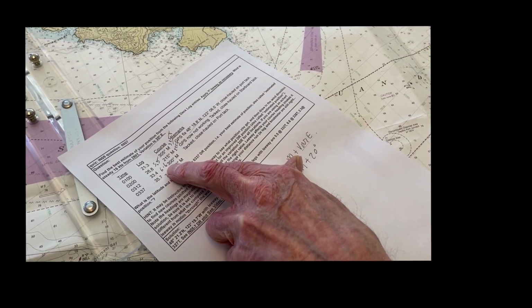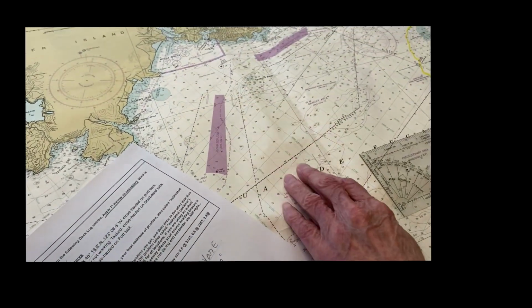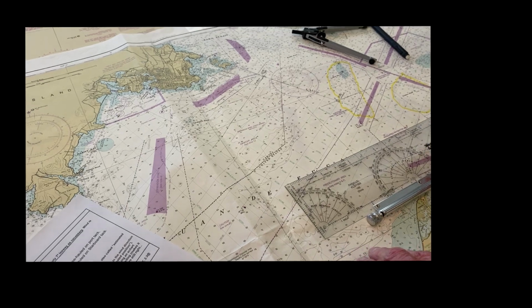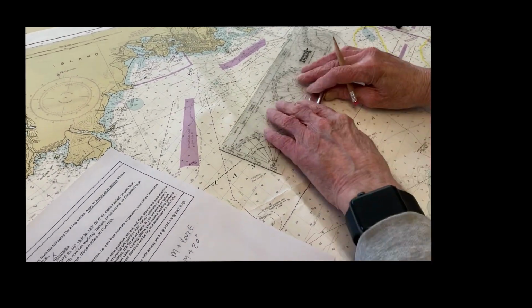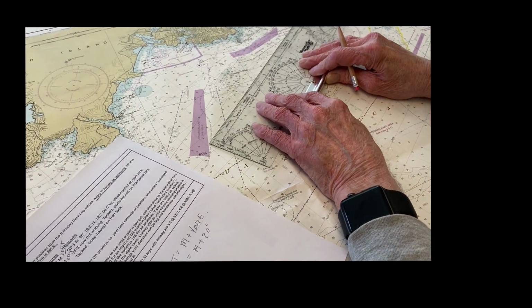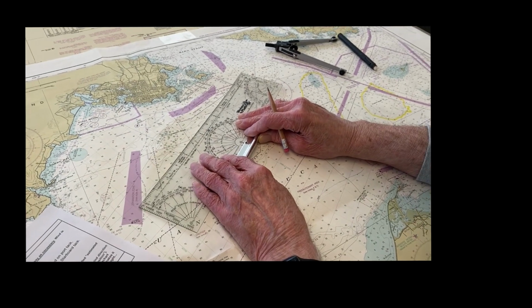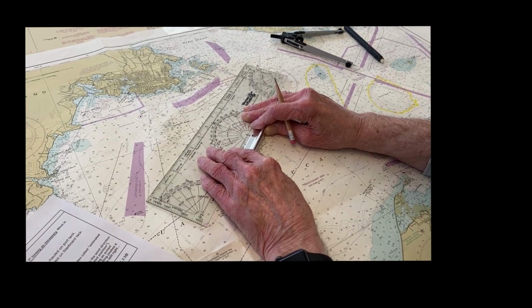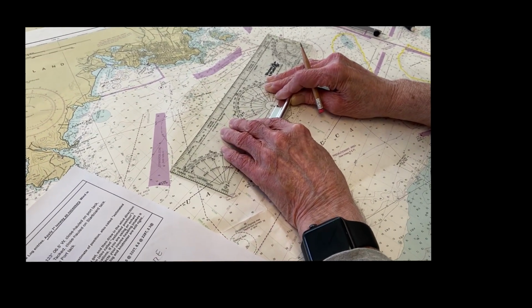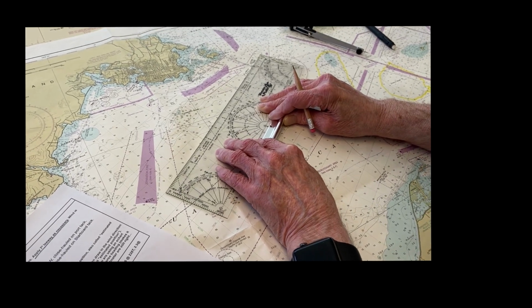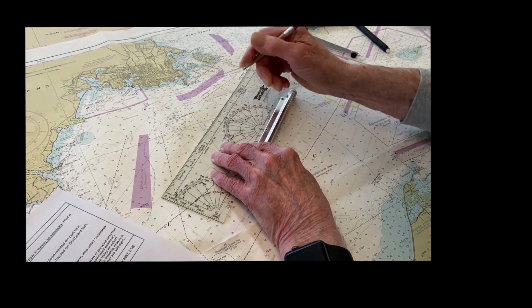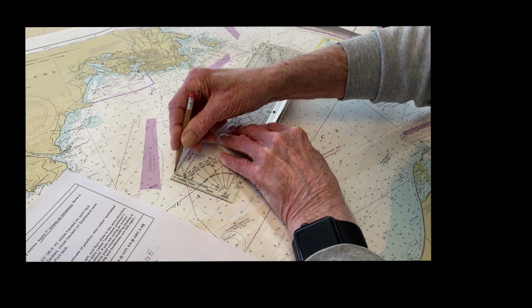Now, how far do I go on that one? It looks like I go 6.6 miles. Now, 6.6. This may not be long enough. Now, here's another trick. When I want to extend that line, I'm not going to try to line it up on the other edge, which is hard for me to see. I'm going to line it up here and then kind of roll it back, and then I just kind of extend it.